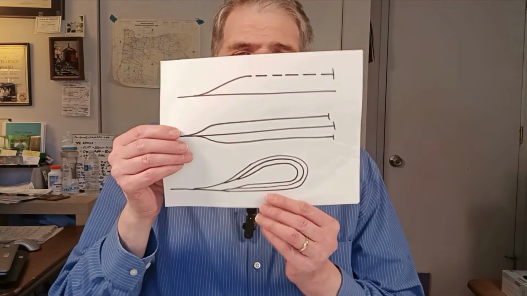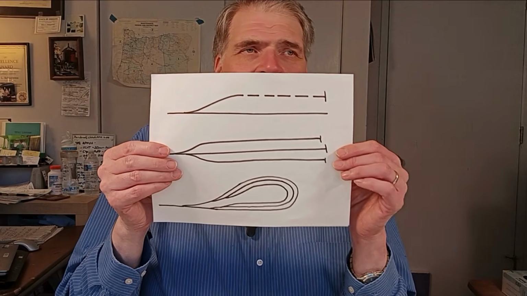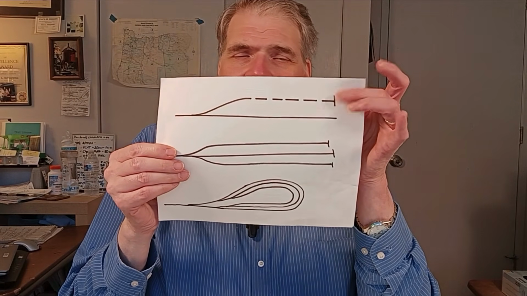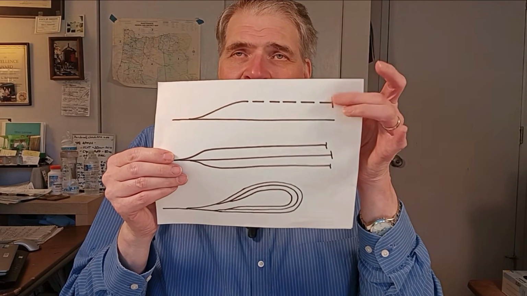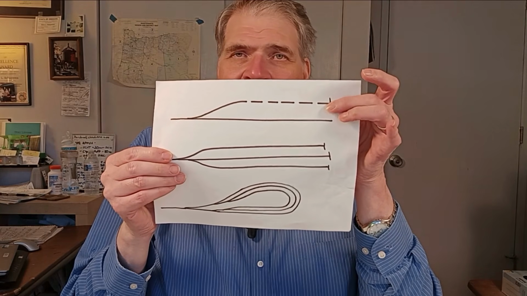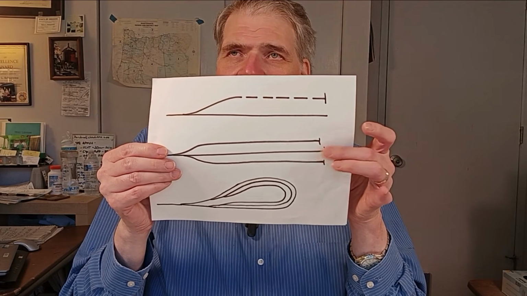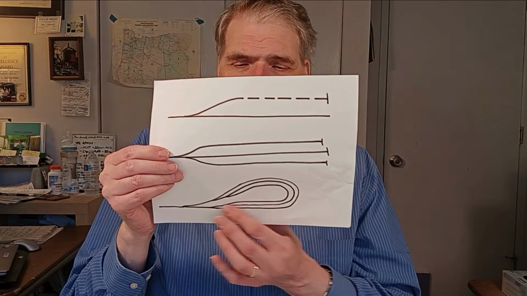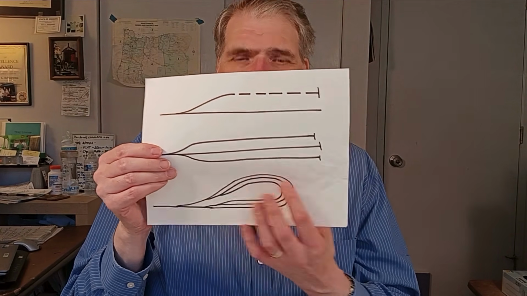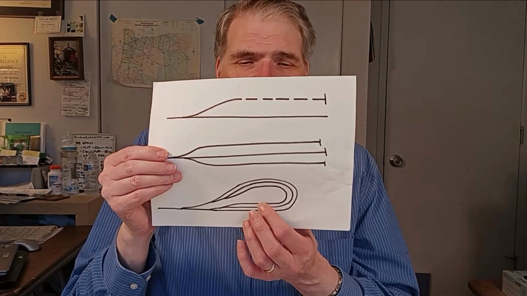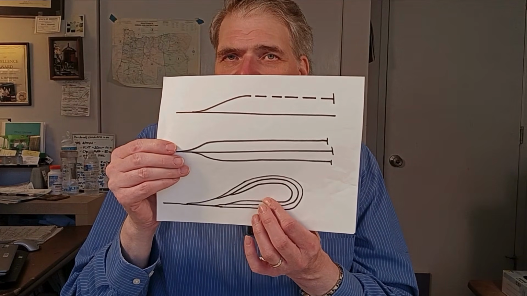The third kind is your staging yards. And again, a staging yard can just represent a single track, like going off behind a backdrop, representing an interchange like this, or they represent a branch line or a small yard, or you can have big loop yards with half a dozen tracks storing freight or passenger equipment.